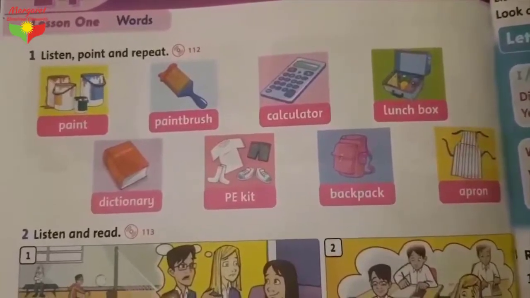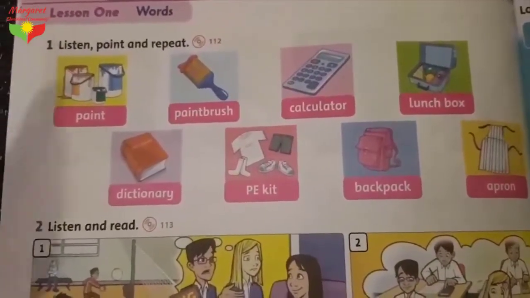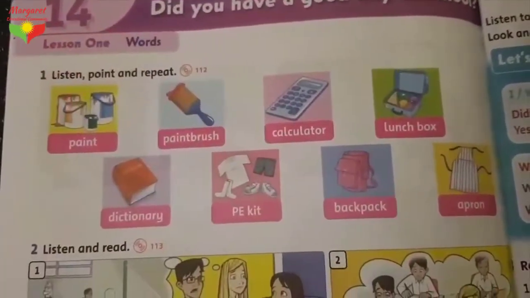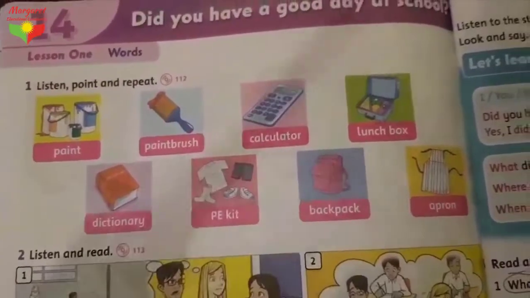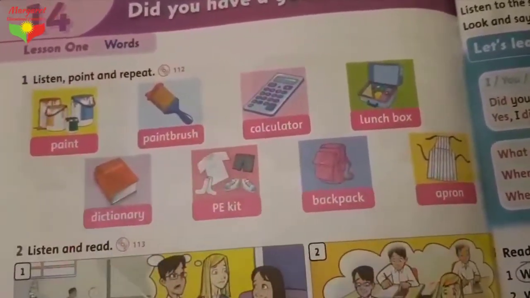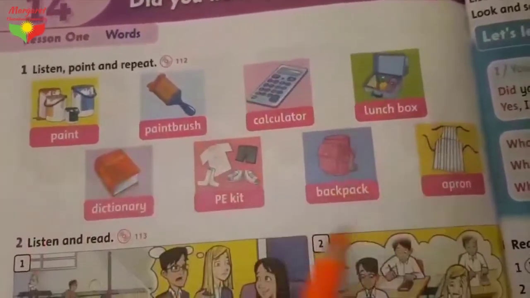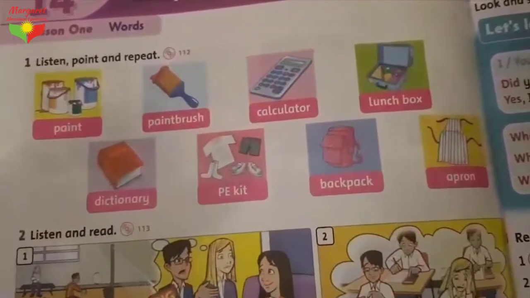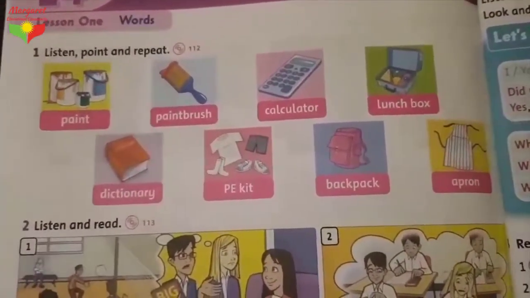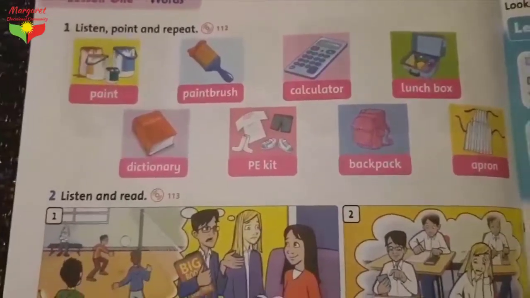So today we'll start to study a new lesson on the class book, and it is unit 14. Okay, we will study about unit 14, and here as usual on the first lesson we have to learn about some new vocabularies, and all of these vocabularies are about school things. Okay, so now let's listen to their pronunciations, and later I'm going to tell you their meanings.